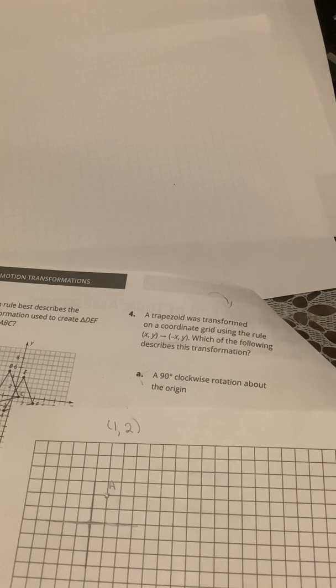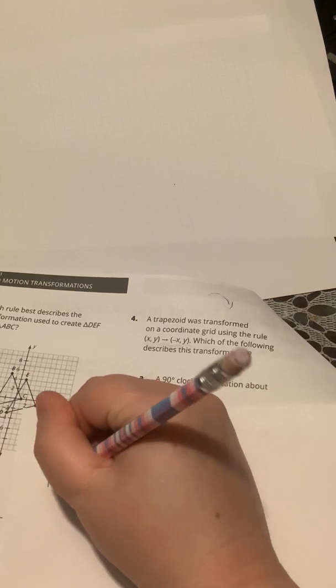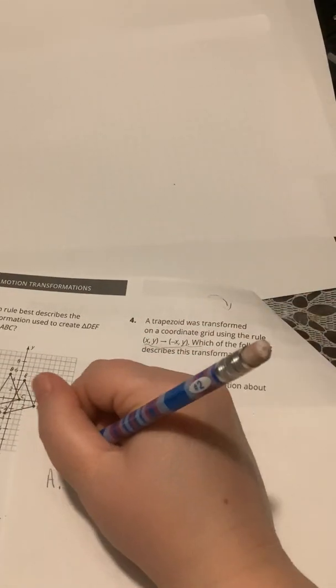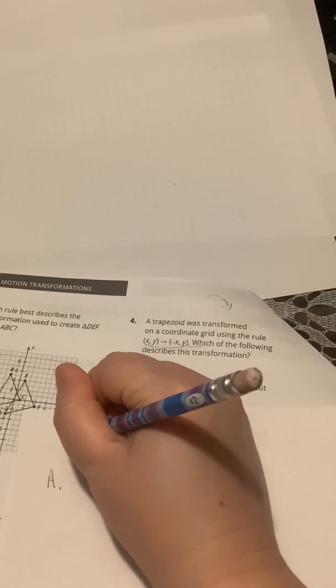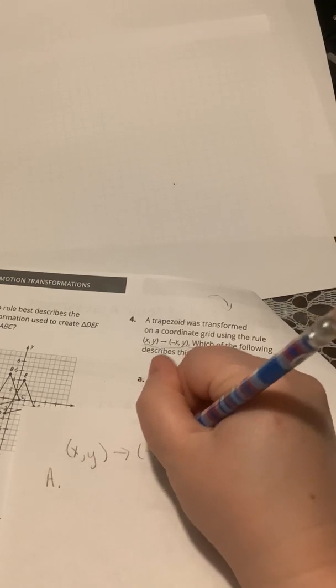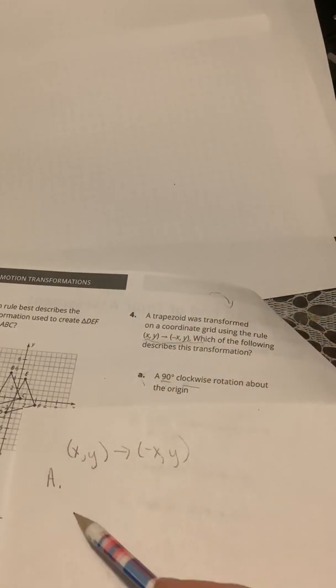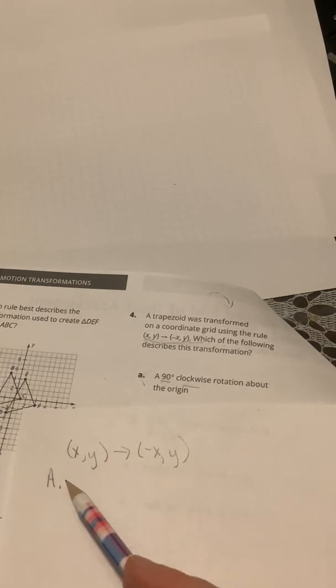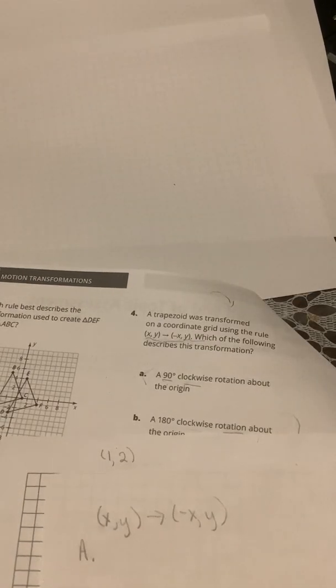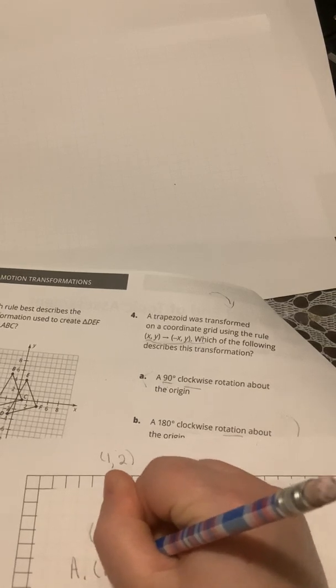Okay, and so on my handy dandy paper right here, I'm going to test A, a 90-degree clockwise rotation. And I want it to match what it says right here. So I'm going to write that above it, (x, y) to (negative x, y). And I want you guys to make sure you do the same thing on your paper. Write that above it so we can test A. And I've already put one of my coordinates for A, which is (1, 2). Okay, so my (x, y) is (1, 2).